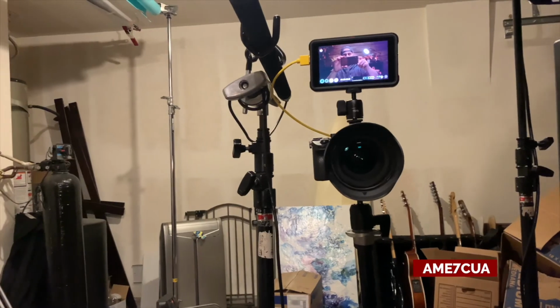Okay, so now I've just created another light. This light is my actual hair light. Now you might have noticed that the top of my head is a little bit brighter. The reason why is because I have a light. I'm going to go ahead and take my iPhone here.